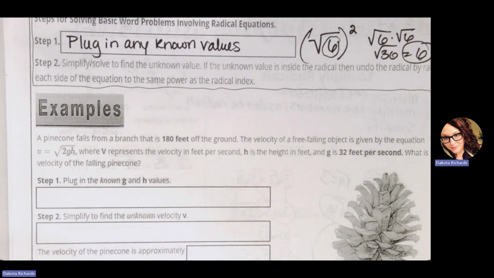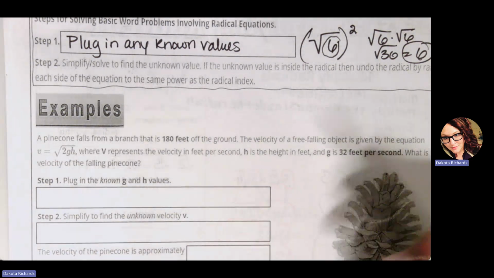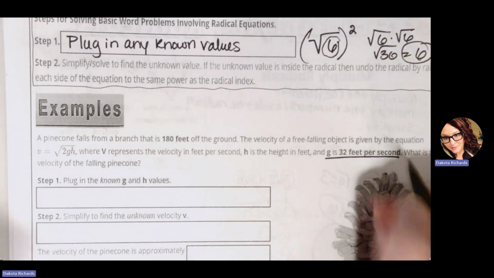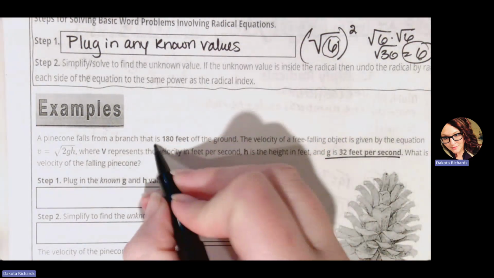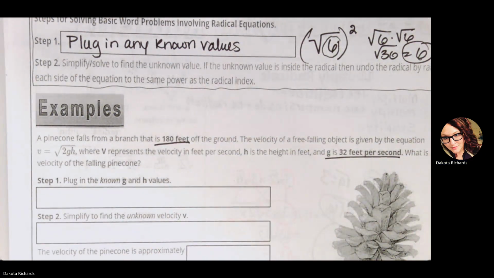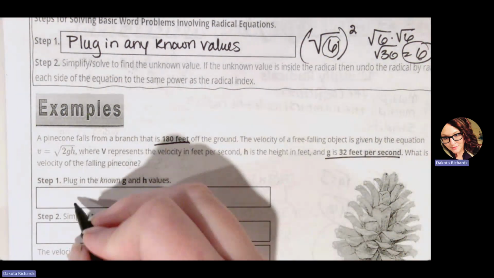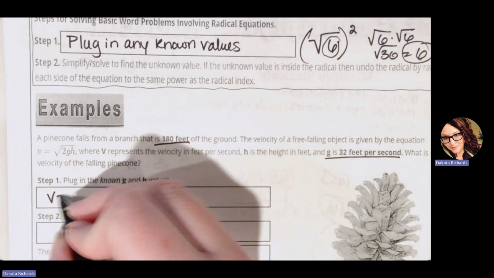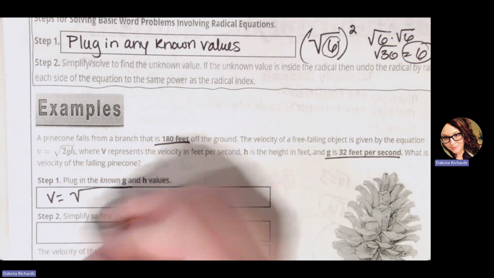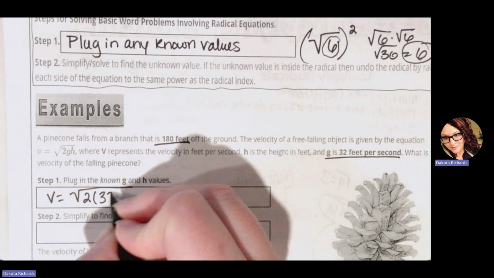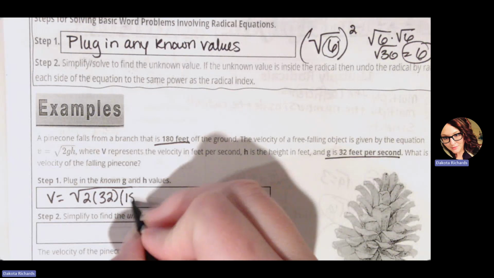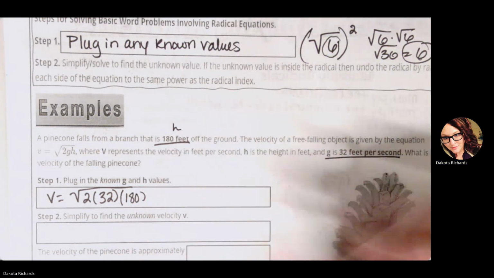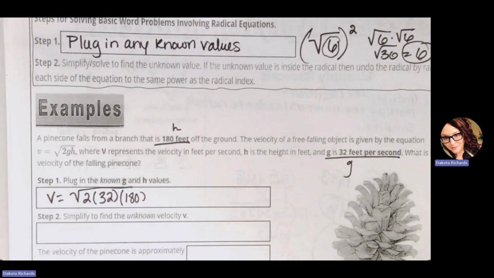Step 1, you want to plug in the known g and h values. So what was g? g is 32 feet per second. And then h, which is our height, is 180. So we're going to say v equals the square root of 2 times 32, which is our g, times 180, which is our h.